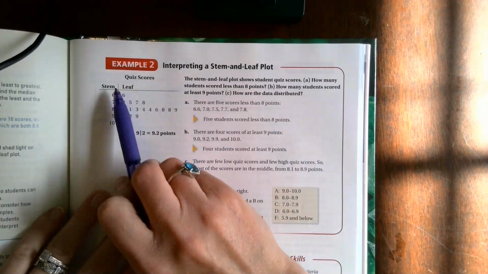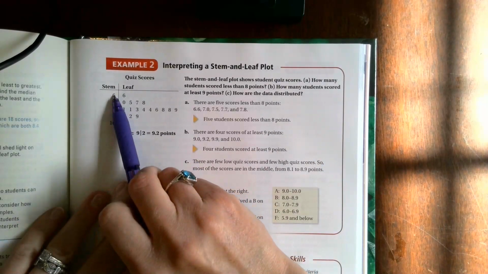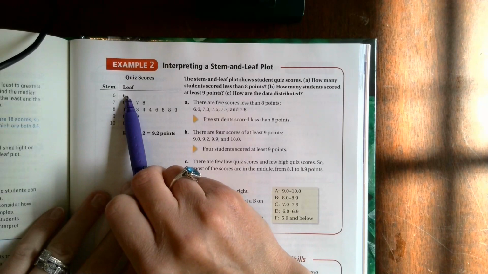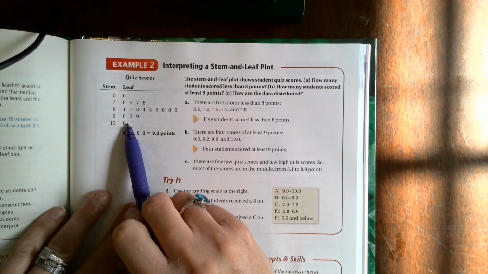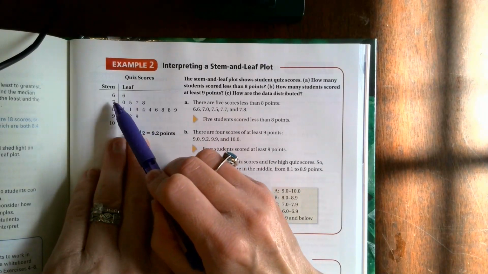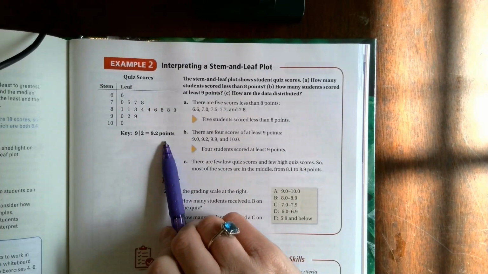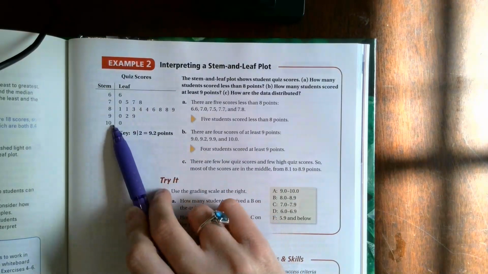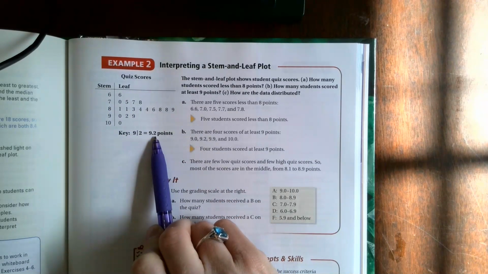So quiz scores, your stem and your leaf. You can see your stems, they started here because their lowest data point started with the 6 and a 6, and their highest one went from 10, 0. Now, looking at your key, in all the other ones that we've done, this would be like 66, 70, 75, 77. But looking at the key, this is different. This time, your stems are the ones place value, and your leaves are your decimal in the 10th place.